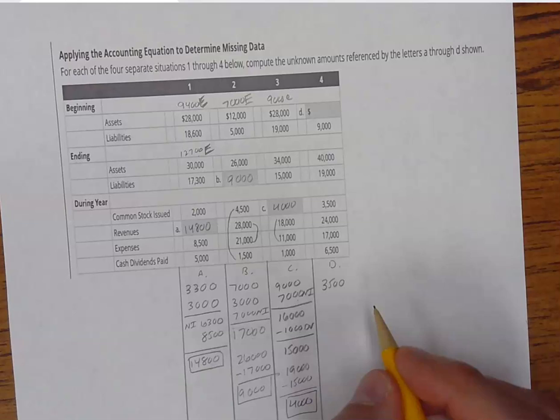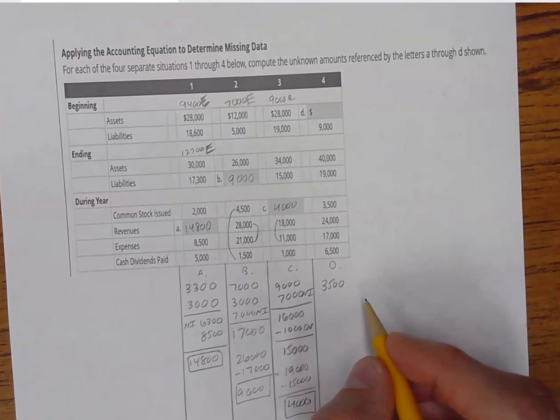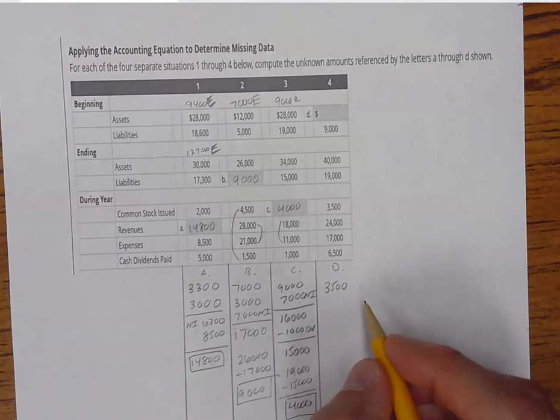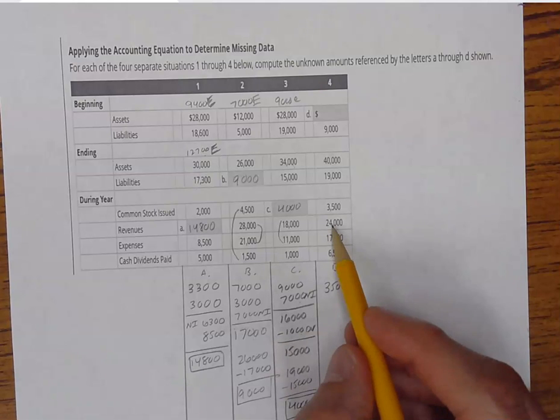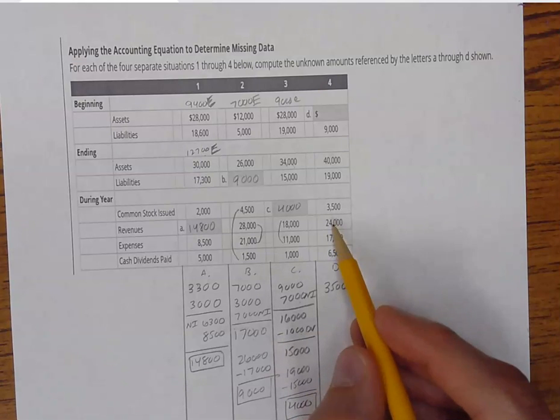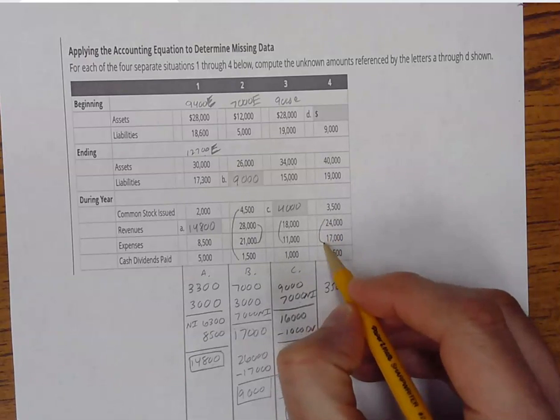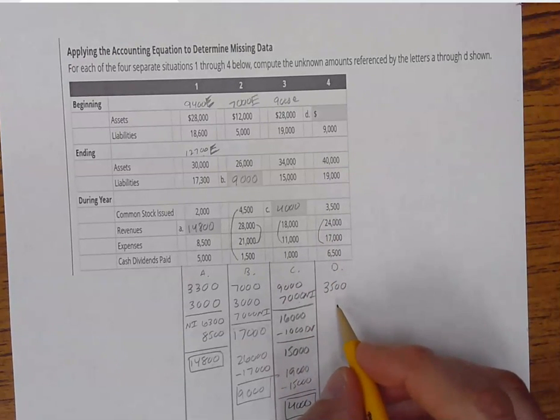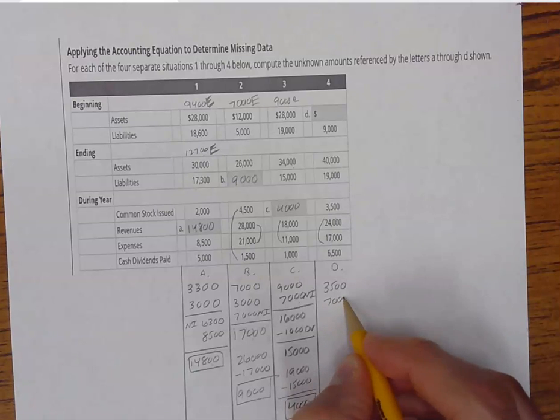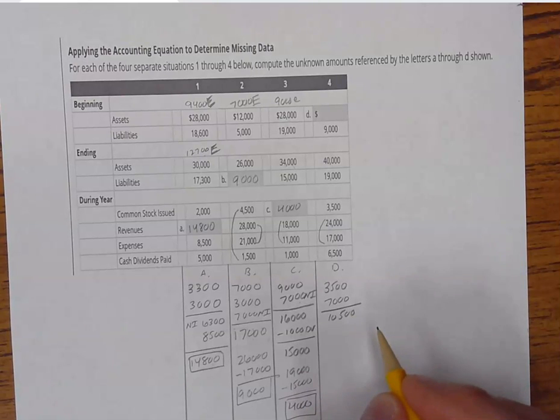Common stock issued is additional owner investment into the company. And then we can also calculate net income, revenues of 24,000 minus expenses of 17,000 gives us $7,000. So now we're at 10,500.